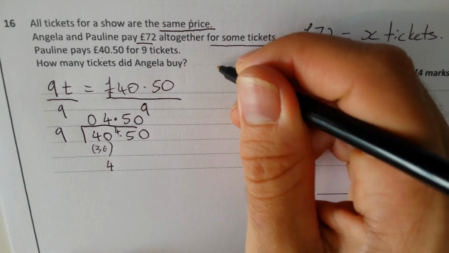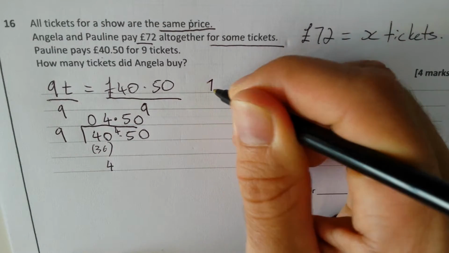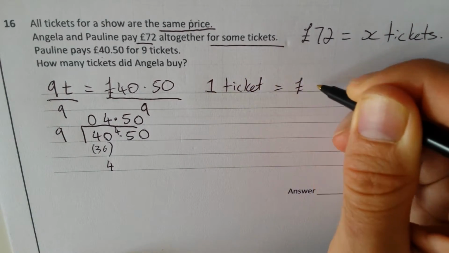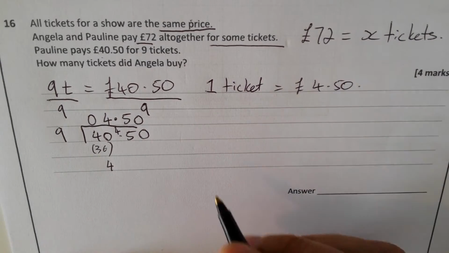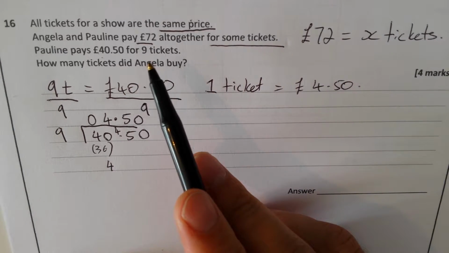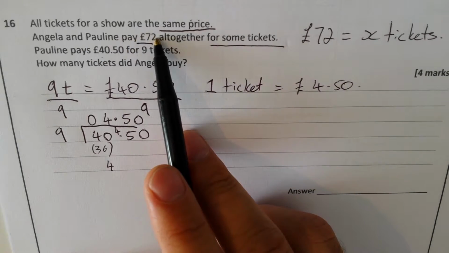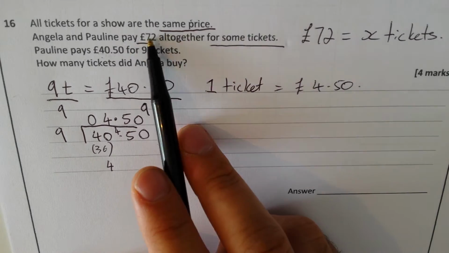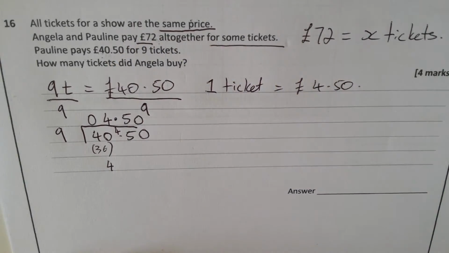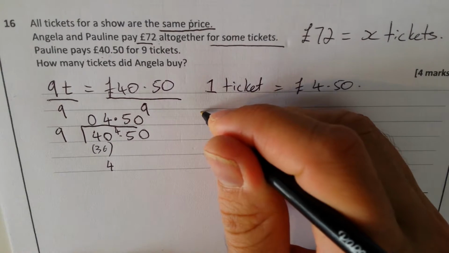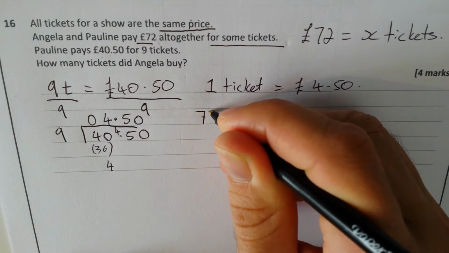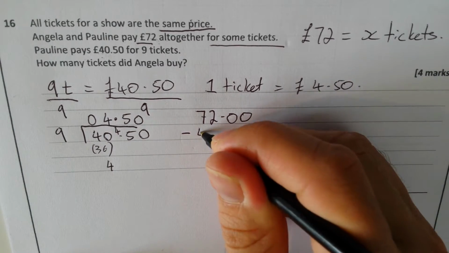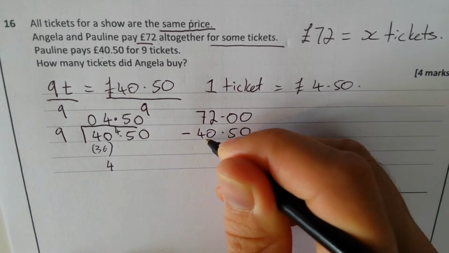So we can write here 1 ticket equals £4.50. Okay. Next then, it says they pay £72 altogether. Pauline pays £40.50. Therefore, we can work out the cost of what Angela paid, and that's going to be £72 subtract £40.50 from that.